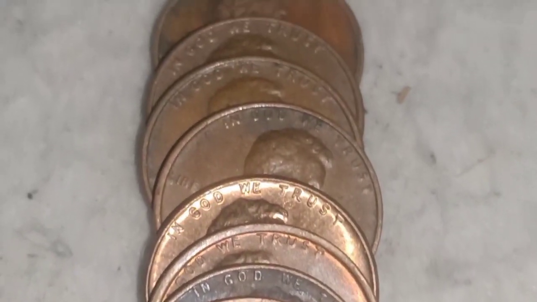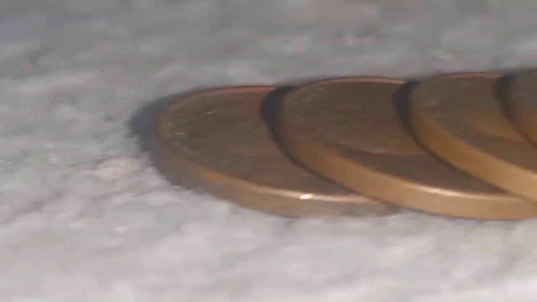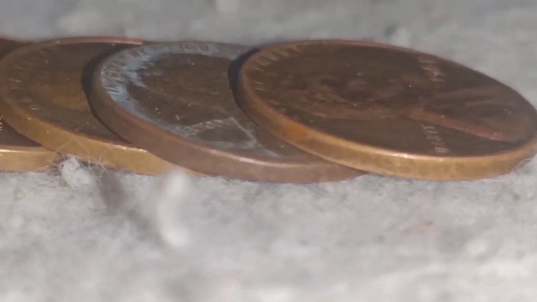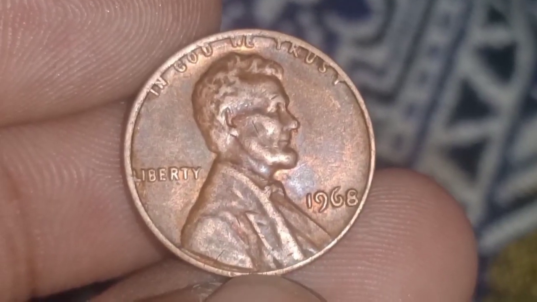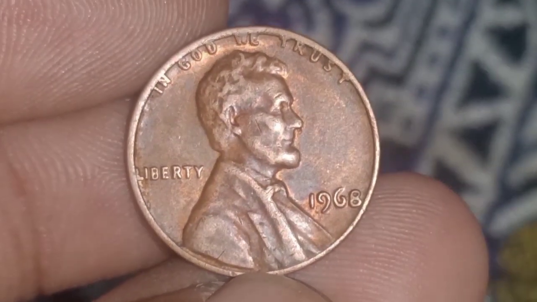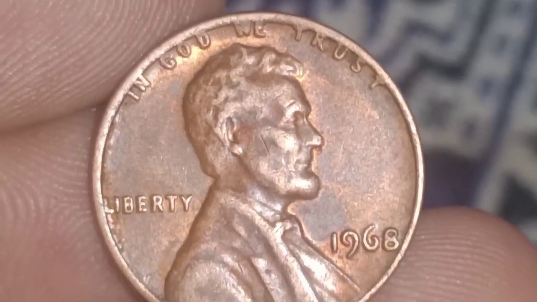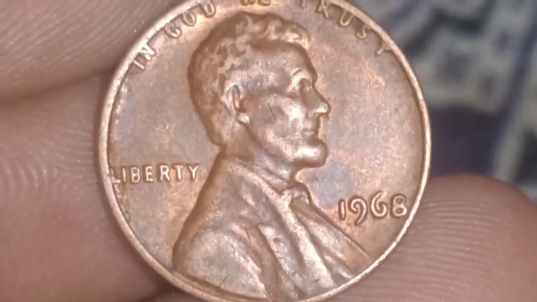Off-center strikes: these errors occur when the coin blank is not properly centered in the press, resulting in an off-center image. The degree of the off-center strike can vary, with more dramatic examples being more valuable. Off-center strikes of 10% to 50% are relatively common, while those exceeding 50% are rarer and thus more valuable.